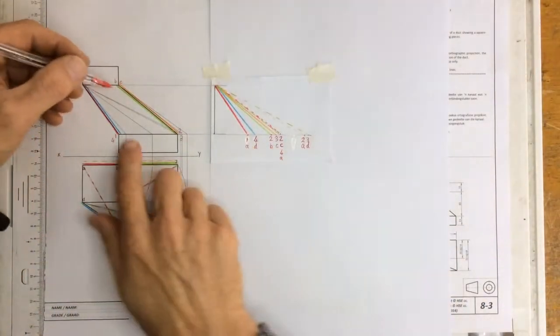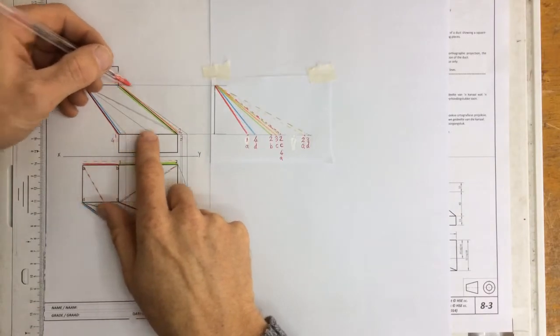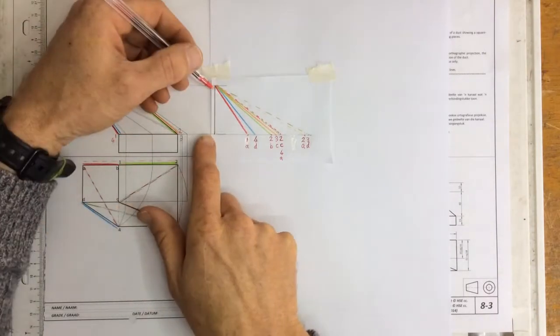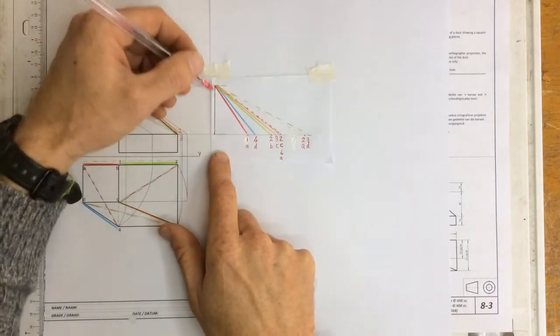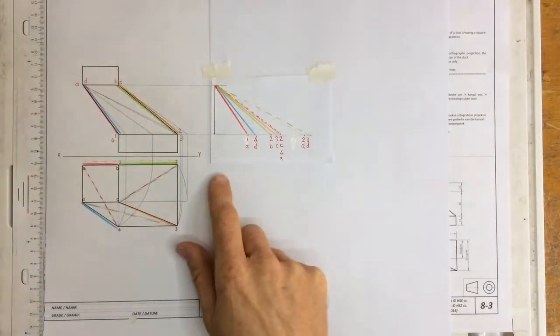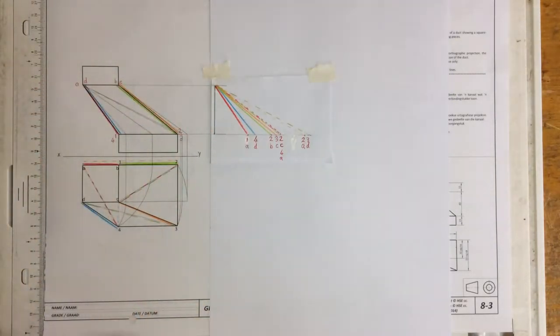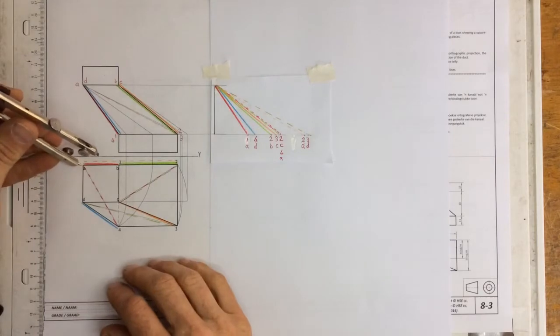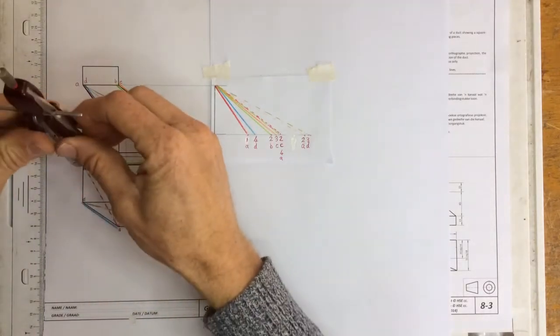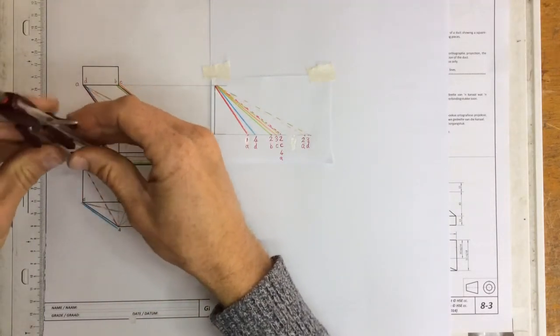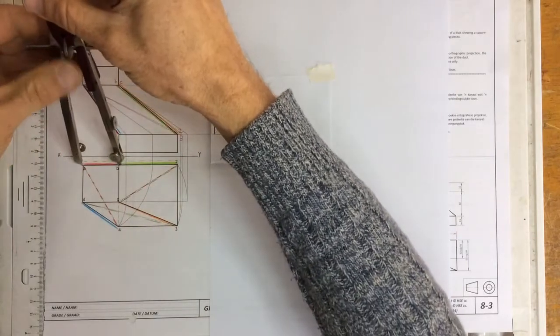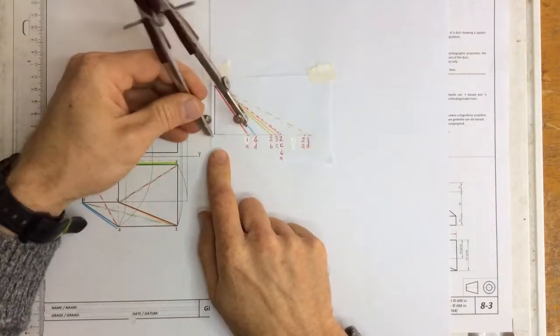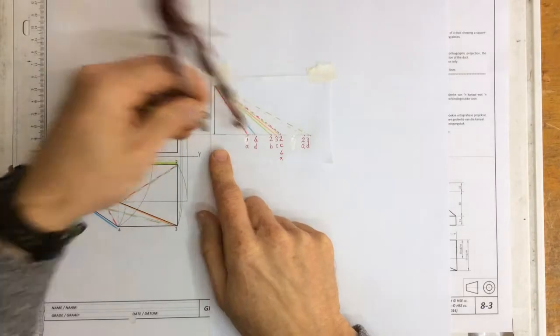I start out and I take this measurement over here, which is the true height of the object. You can see my little graph forming over here, and I'm going to use the measurements that I get over here from my top view transferred across. So I take a measurement from A to 1. I take that across to my graph over here and I mark it off.